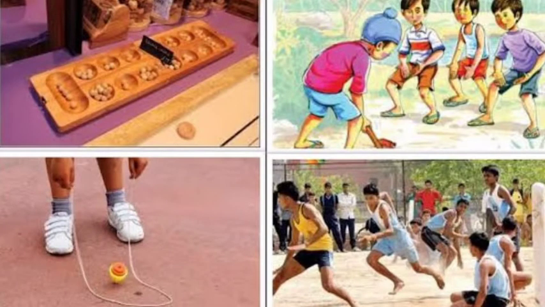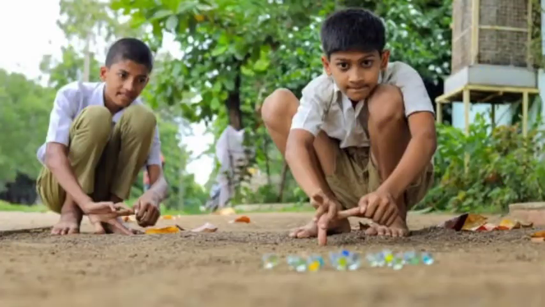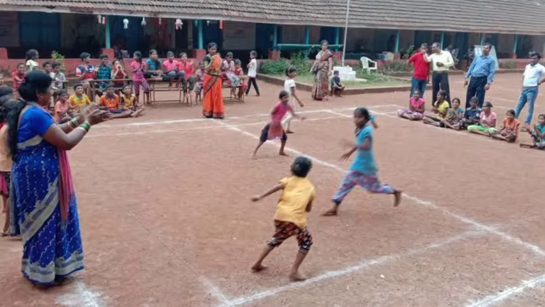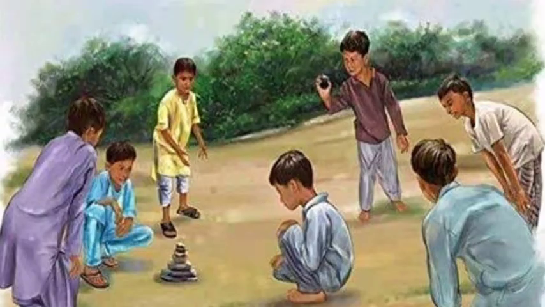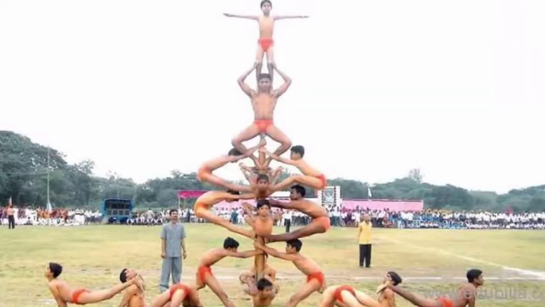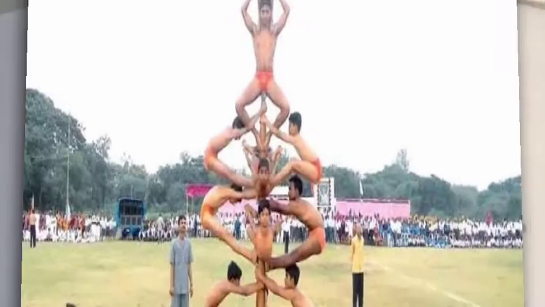Playing traditional games helps children to think for themselves, and learn cooperation and teamwork skills. Say some traditional games: Langdi, Kho Kho, Lagori, Gilli Danda, Mallakhamb, etc.